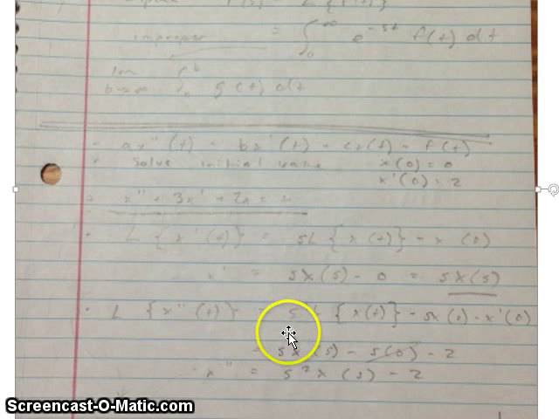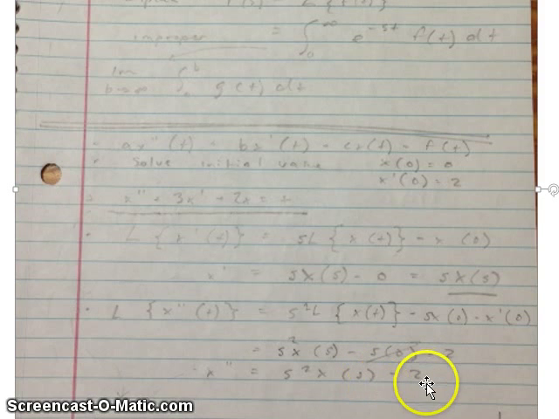Same here with double prime. Now we're solving this again. So s squared, because now we're dealing with double prime, Laplace minus s x of 0 minus x prime of 0, another initial condition here of 2. And this is obviously going to just go to 0. So we're left with s squared x of s minus 2. So we have this x prime and this x double prime.